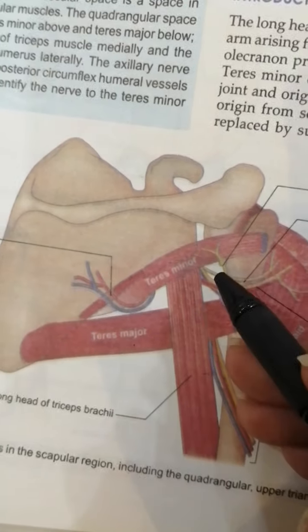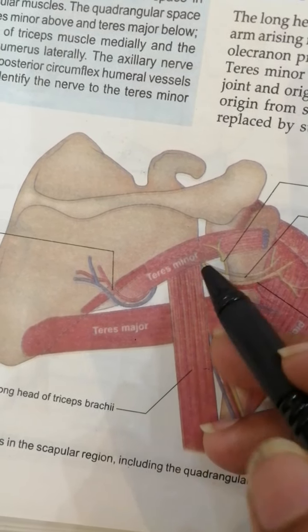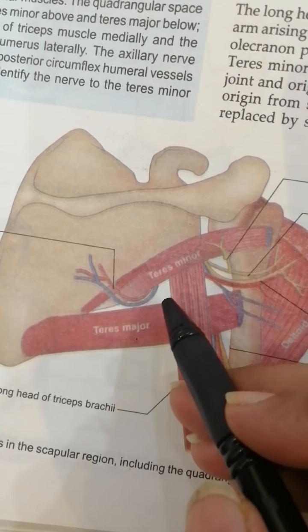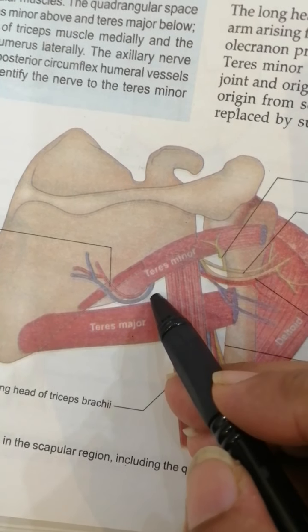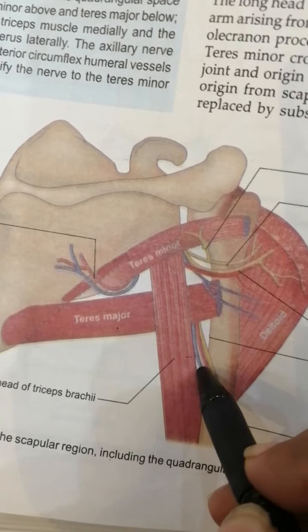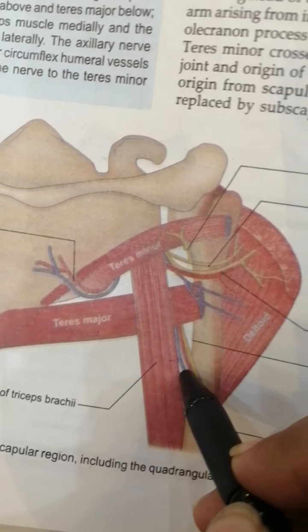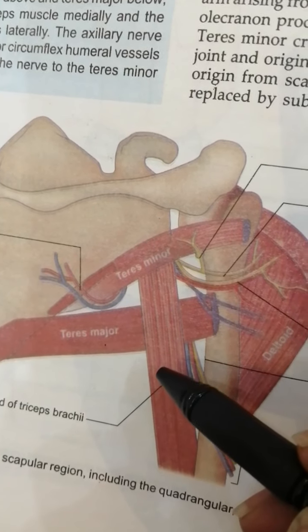Just medial to that, remember that this side is the medial side, this one is the lateral side. So medial to that is the triangular space, which is termed the upper triangular space because it is in the upper part, and this one is the lower part, so it is called the lower triangular space. So these are the intermuscular spaces.